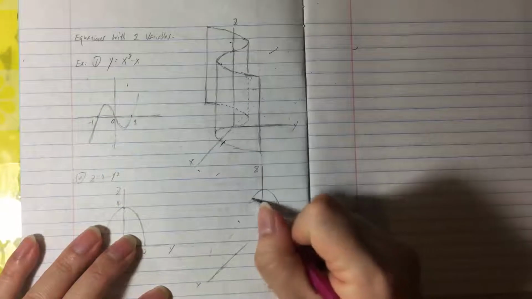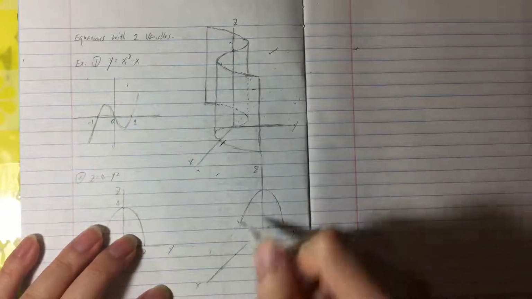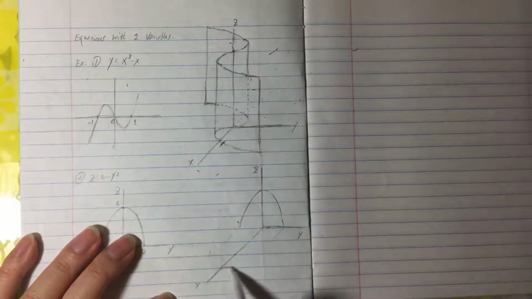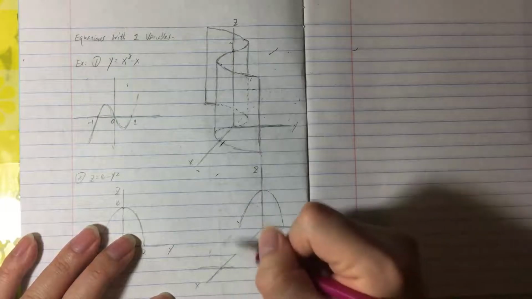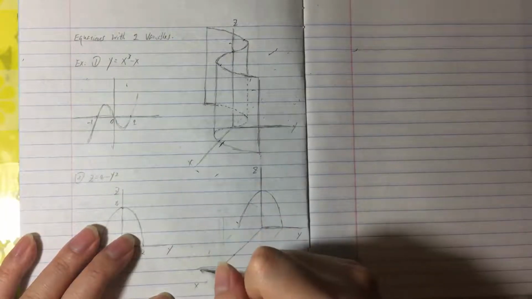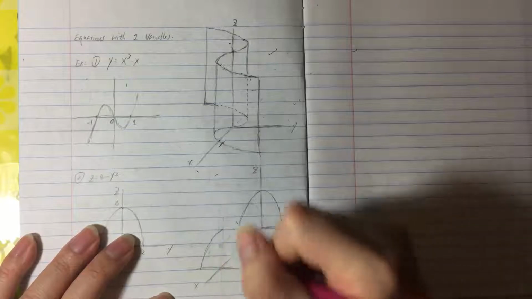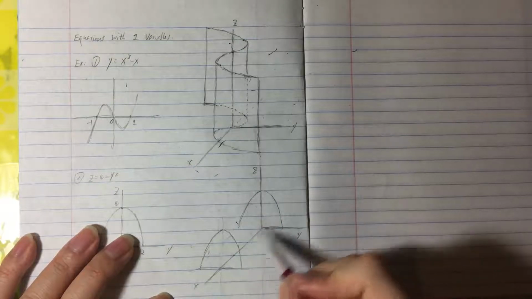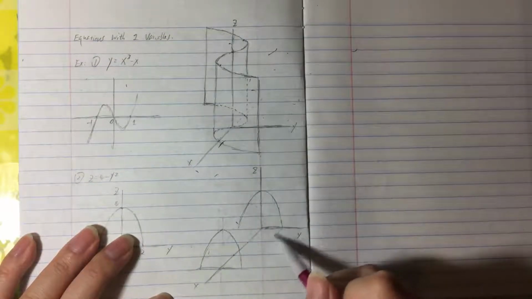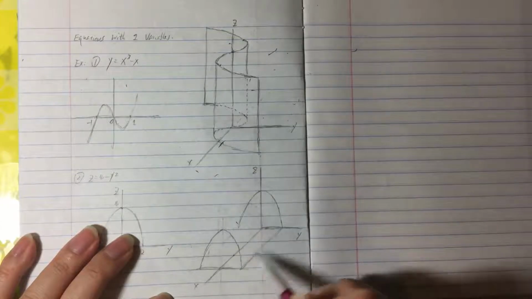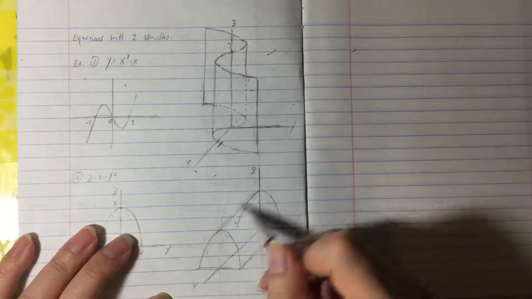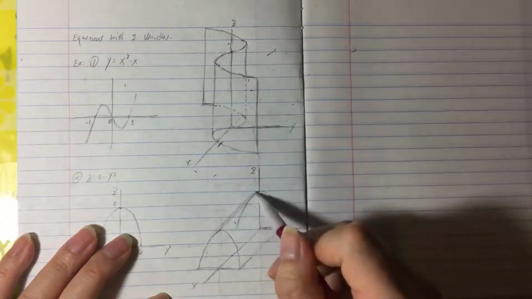To make it easier, let me graph this way. For example, when s is 10, the graph is the same. When s is 1, 2, 3, 4, 5, the graph all looks the same. Then we connect all these parabolas together.